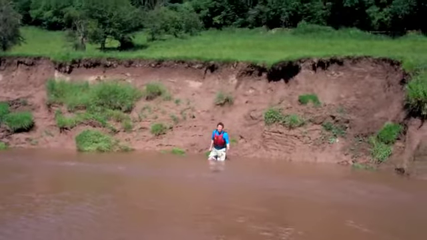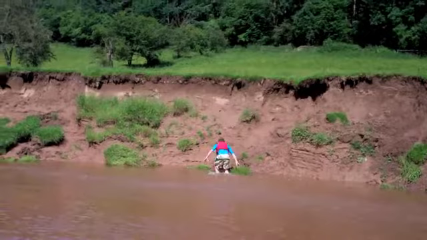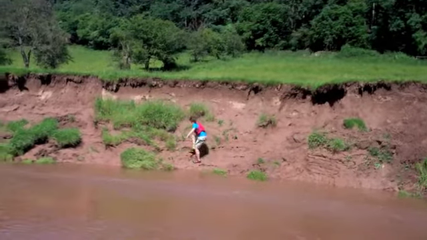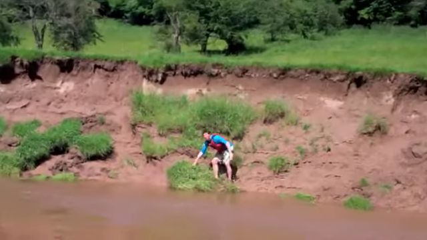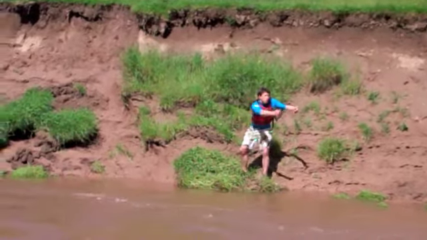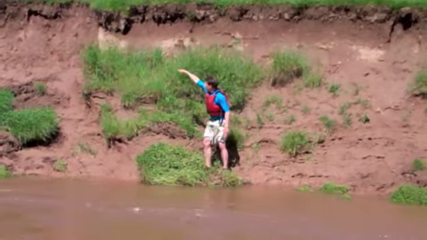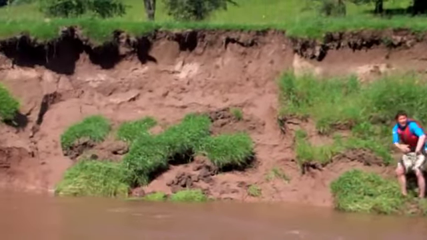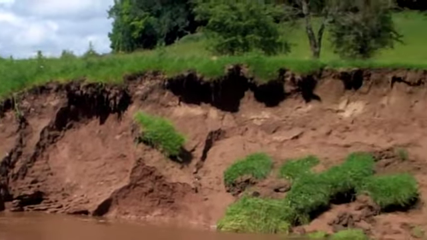I just want to scamper up here and show you something else. You can see these clumps of grass, they used to be up there. But as the material underneath is worn away, it undercuts the roots. And then eventually the cliff collapses and then gets swept away in the current. So I can show you that undercut up there.